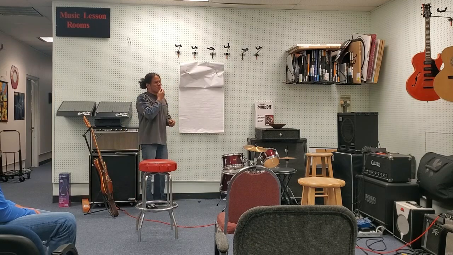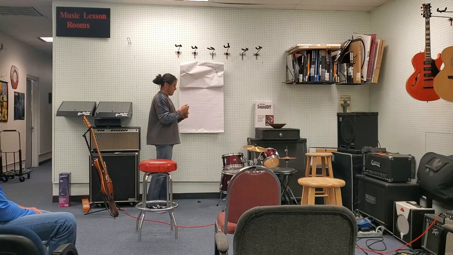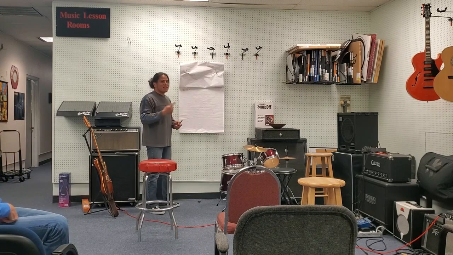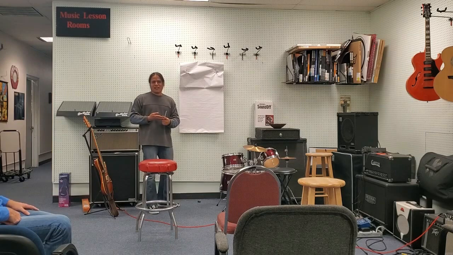The simplest kind of chord that we have is the triad, right? So a triad, tri, 3, right? A triad is a 3-note chord. And they're built using the first, the third, and the fifth note in a scale.